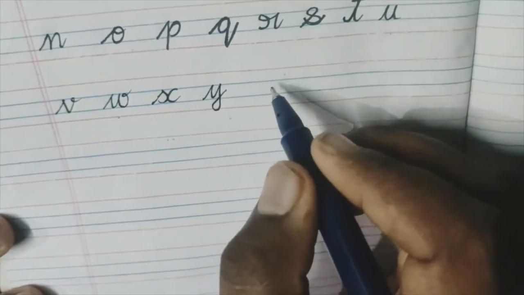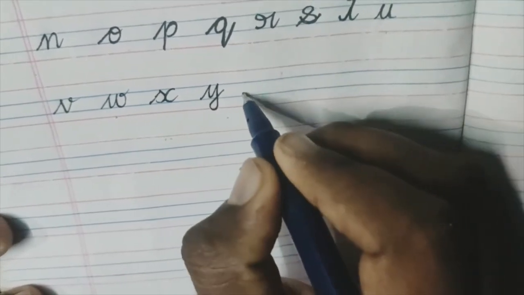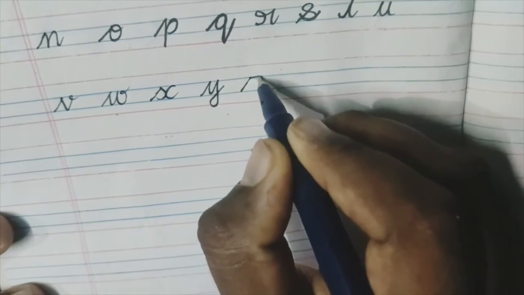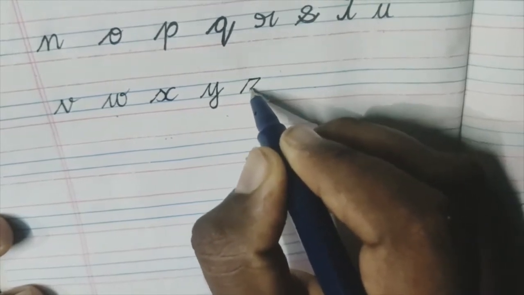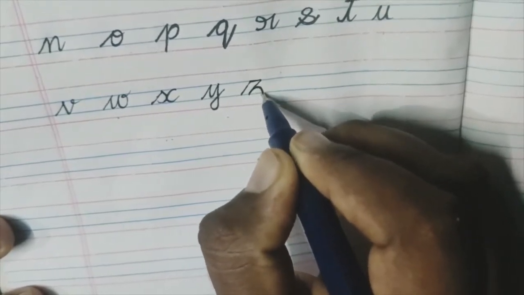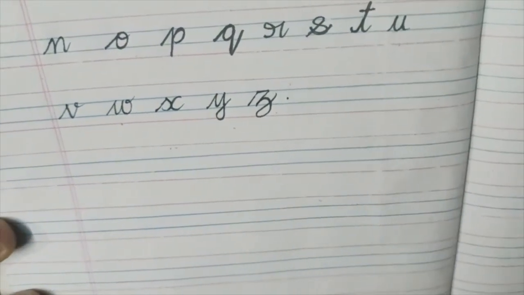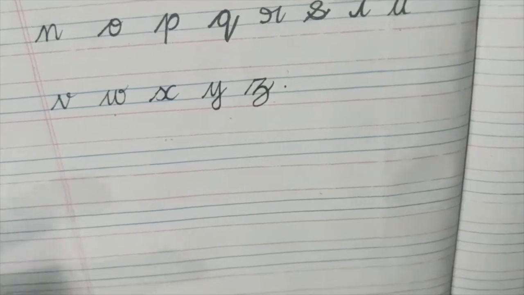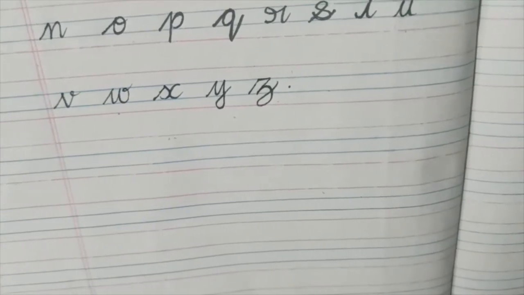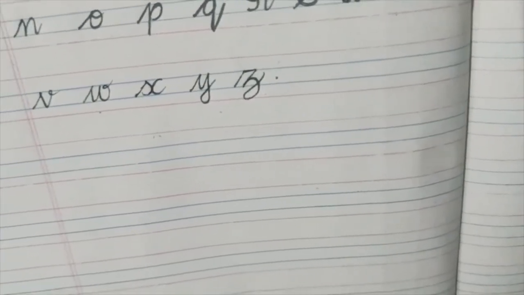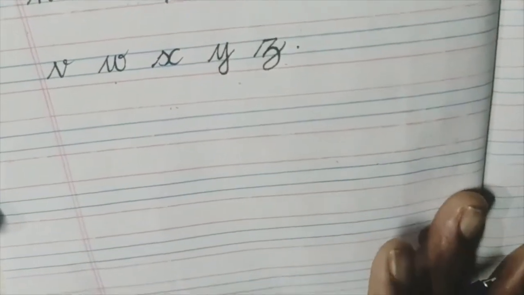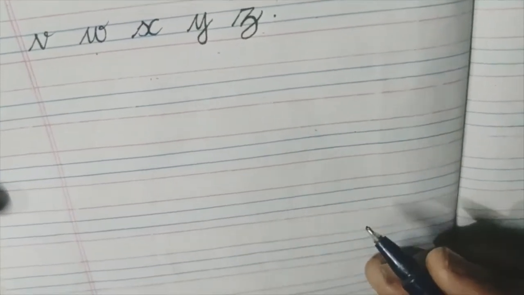Now we are going to write the last letter, that is Z. A slanting line, just draw a dash like this, again come down, again Z. That's all students. Once again, I am writing from the beginning, from A to Z, okay? Just watch carefully. Again I am writing the letters.